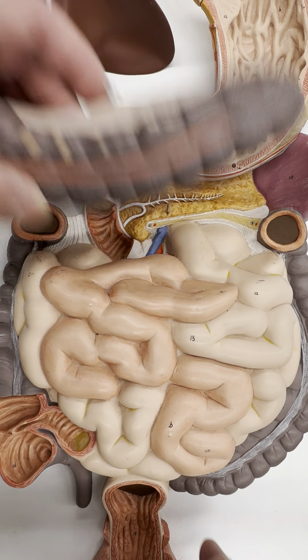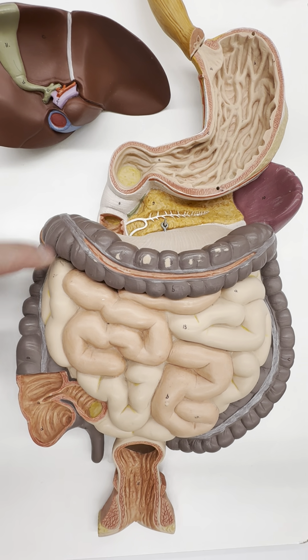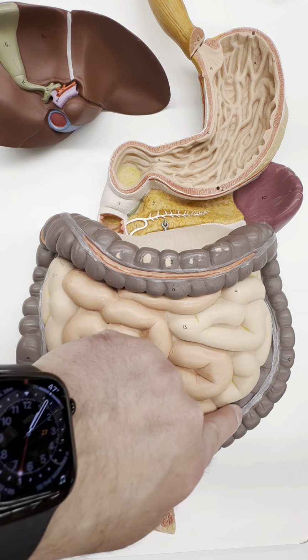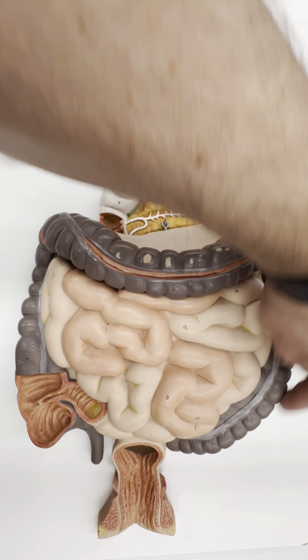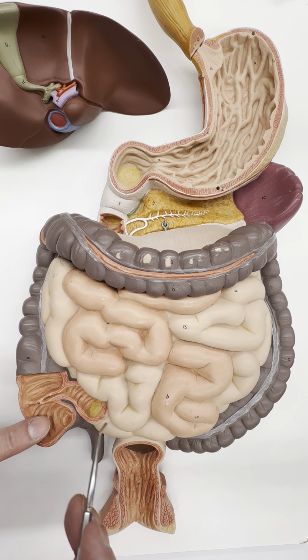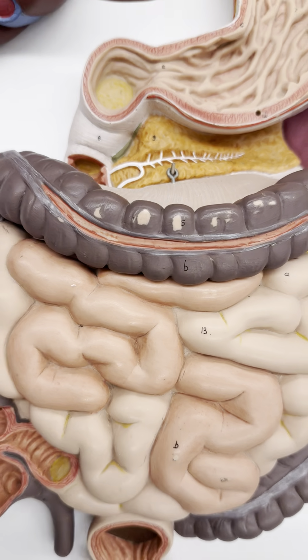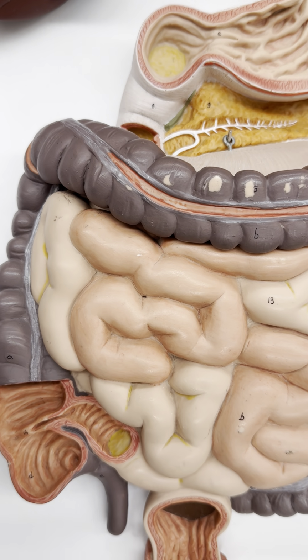So let me go ahead and put this back on. What we're seeing now, all of this is the large intestine. So all of this, once again, is the large intestine. Here, this part of the large intestine, below where the small intestine comes in, is known as the cecum. So let me zoom in just a little bit on this.